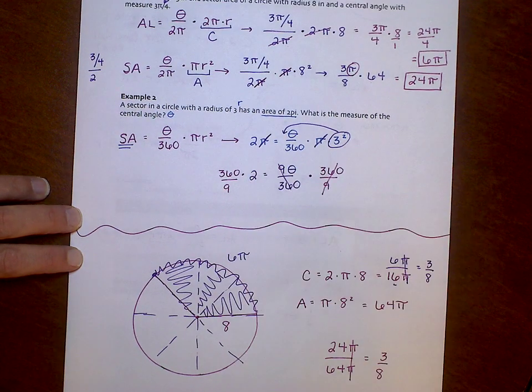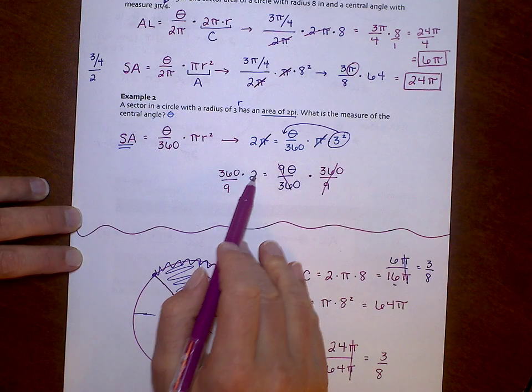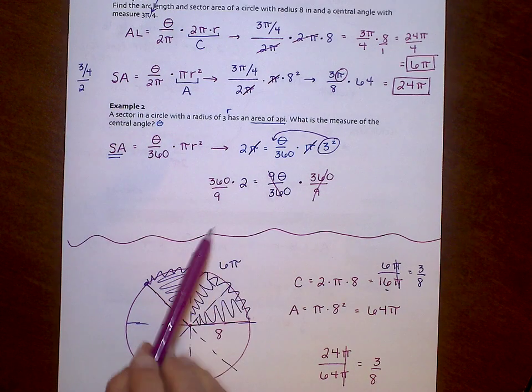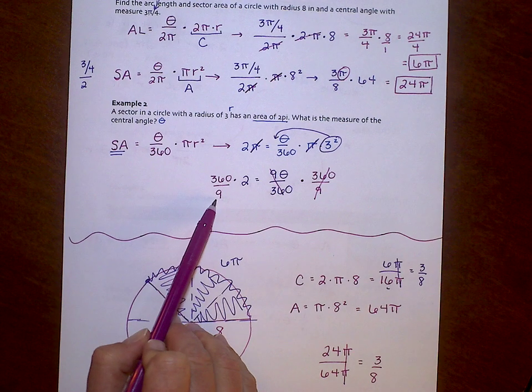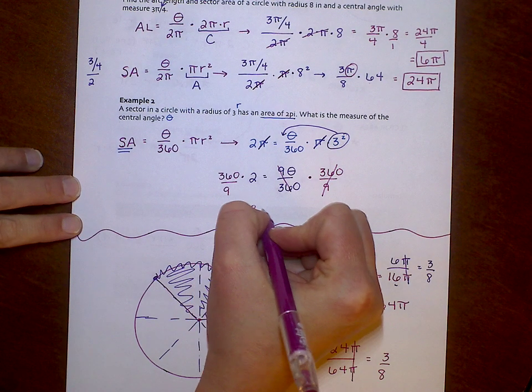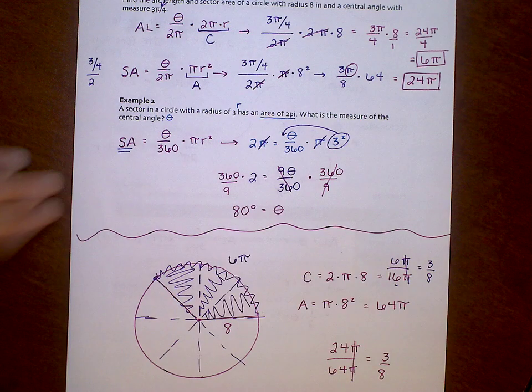Really, it crosses off with that. On this side, let's see, 360 over 9, doing some mental math here. You could do this in your calculator. 360 divided by 9 should be 40. So 40 times 2 gives me 80. So 80 degrees for theta.